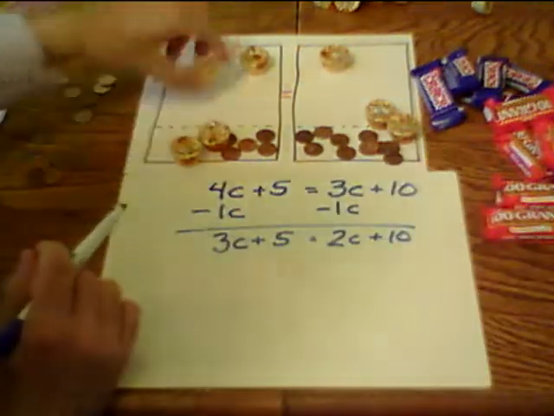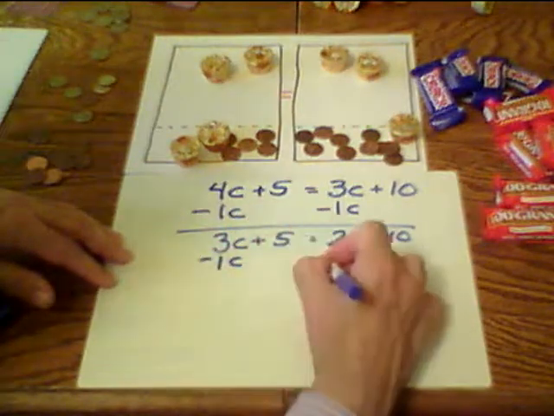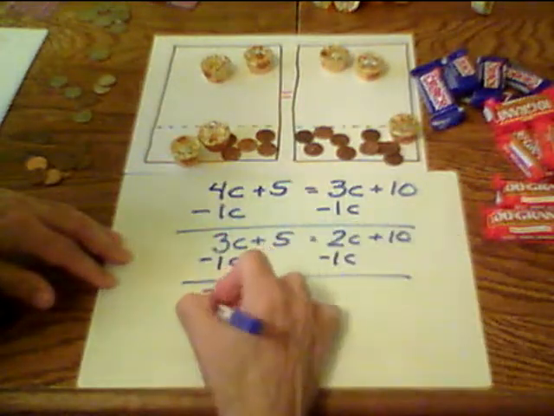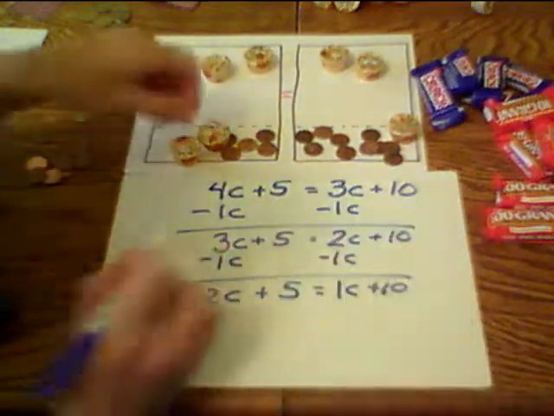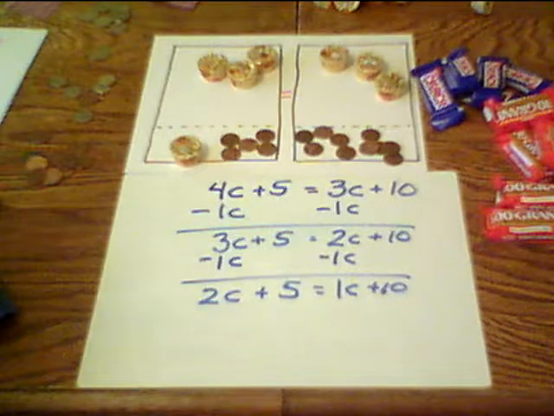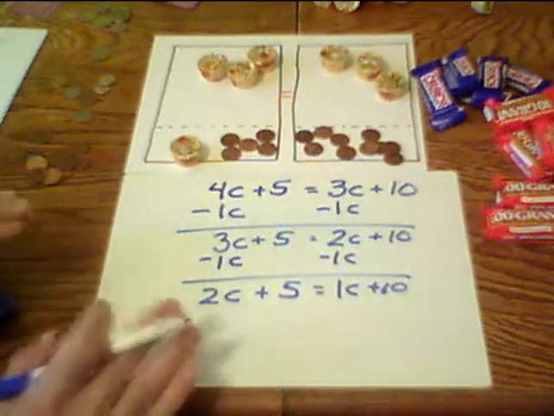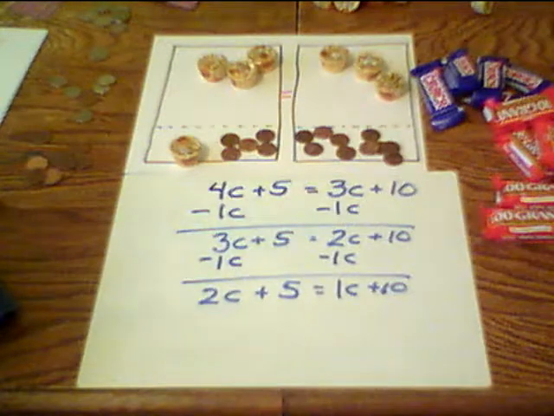Okay, what did you do next? Well, I took 1 candy bar and took 1 candy bar. Okay, I can do that here. 2 candy bars and 5 cents equals a candy bar and 10 cents. And then I did it again. That's okay. All right.